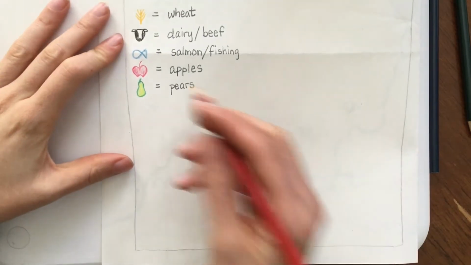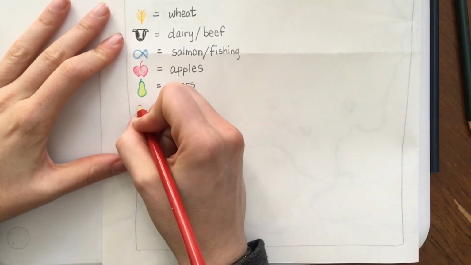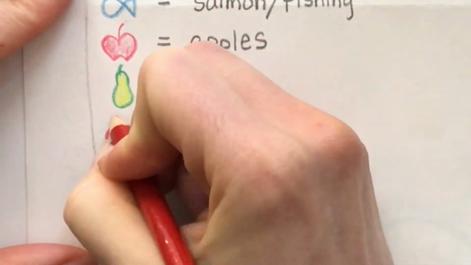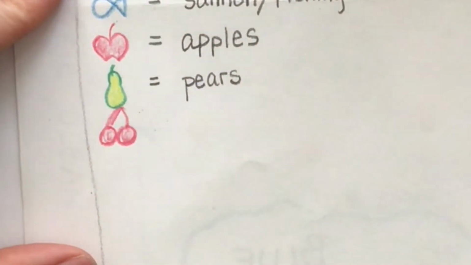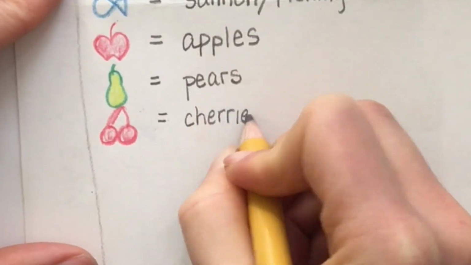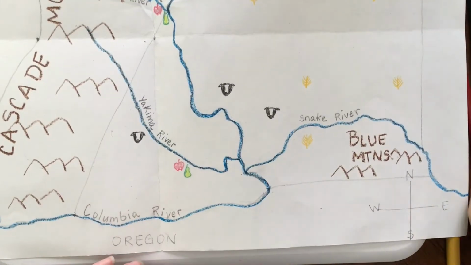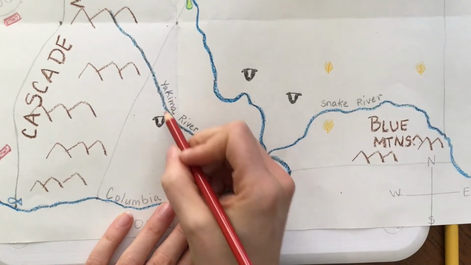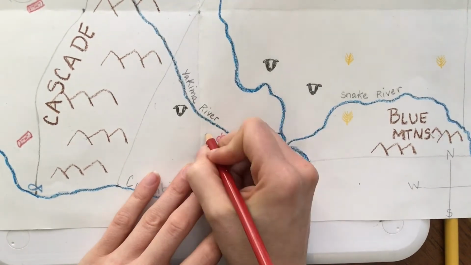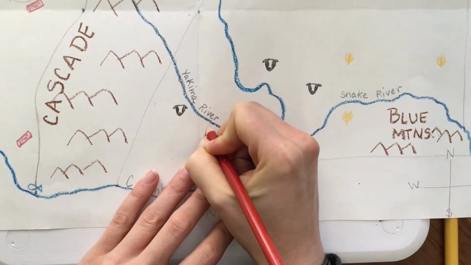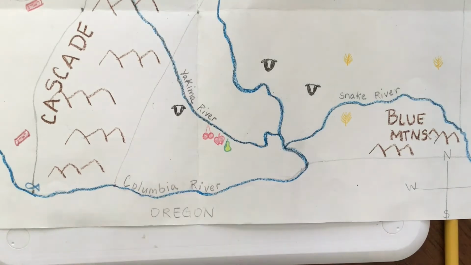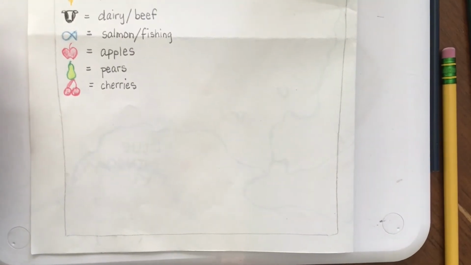Something else we grow a lot of in Washington State are cherries. The part of our state that produces the most cherries is the Yakima River Valley. Have your parents ever gone on a wine tour through Washington State?